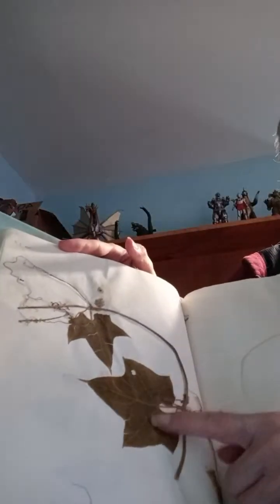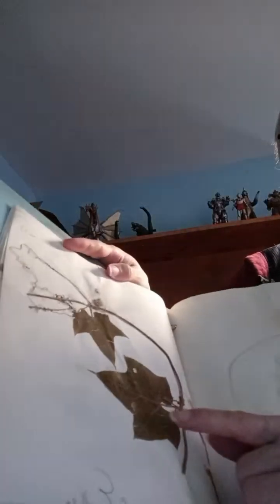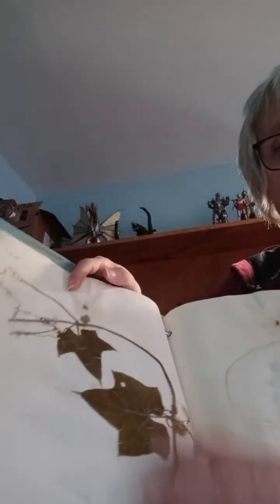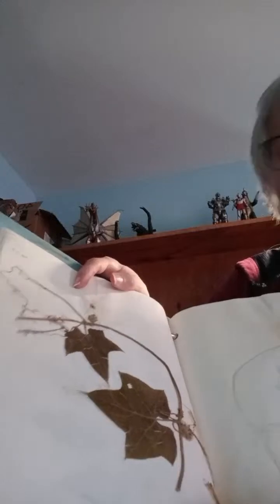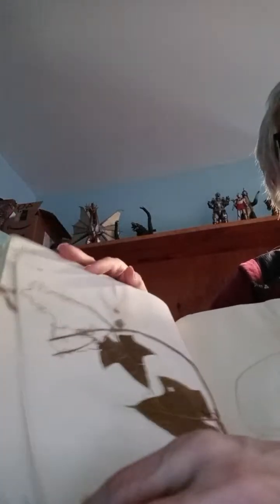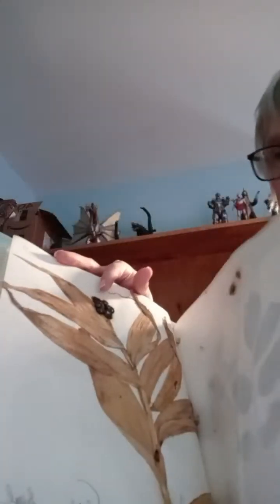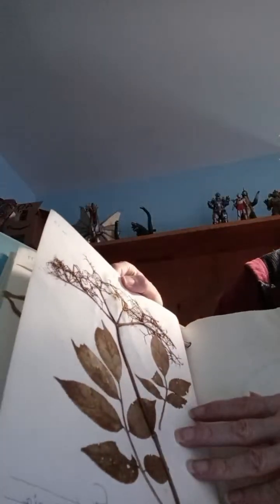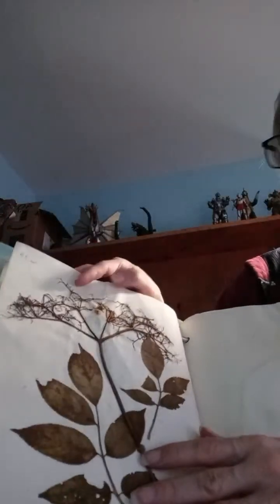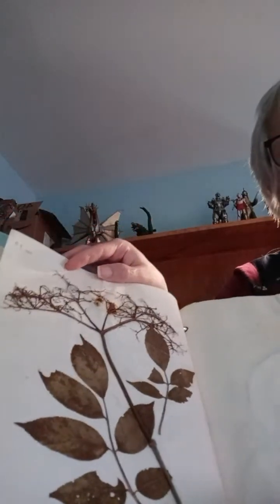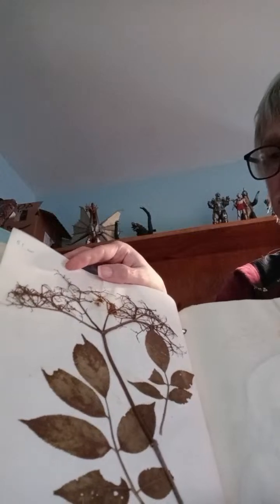This is called bird cucumber or wild cucumber, not edible. This is elderberry. Elderberries are edible if they're cooked.